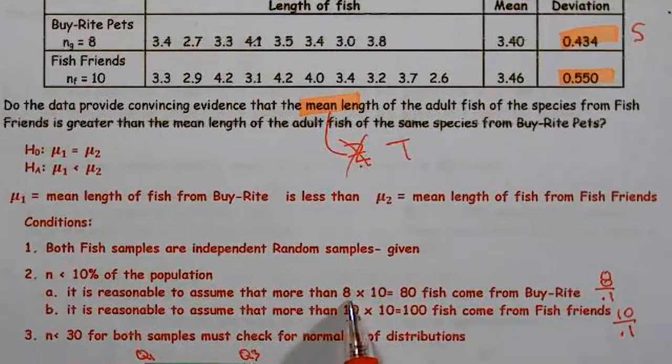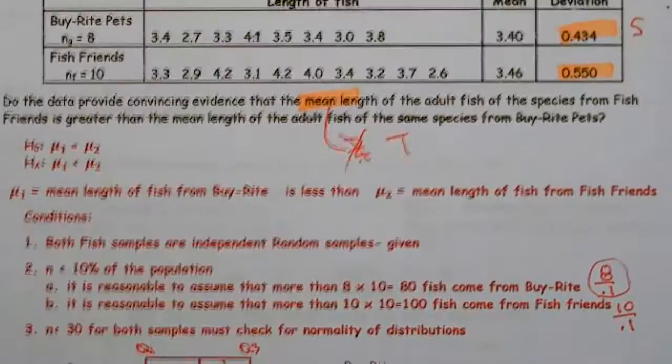So we had 8 from Buy Right, 8 times 10 is 80, or what I typically had done, and I don't want to confuse people, I just said 8 divided by 0.1 is 80. And hey, we know that there are probably at least 80 fish from Buy Right. So reasonable to assume that. And it's also reasonable to assume that 10 divided by 0.1 or 100 fish come from Fish Friends, because we would suspect that they're buying many more fish than that.